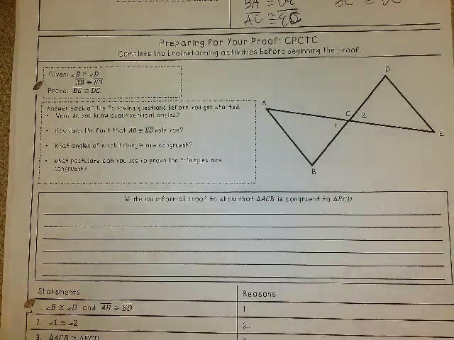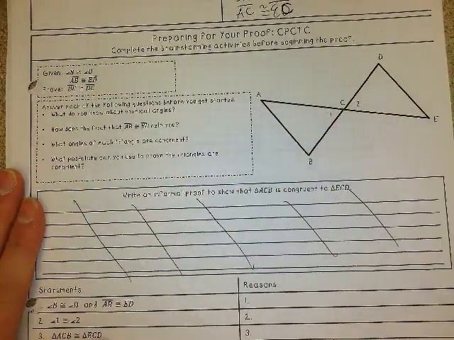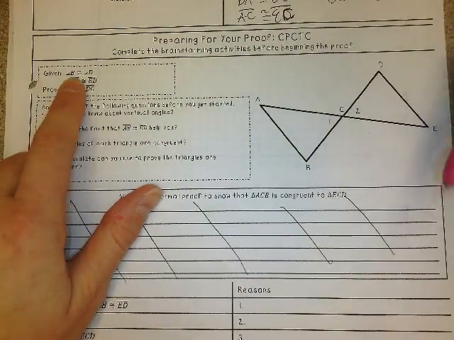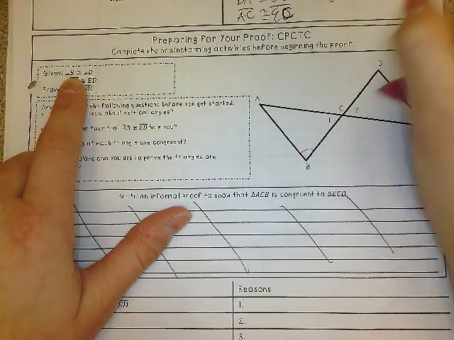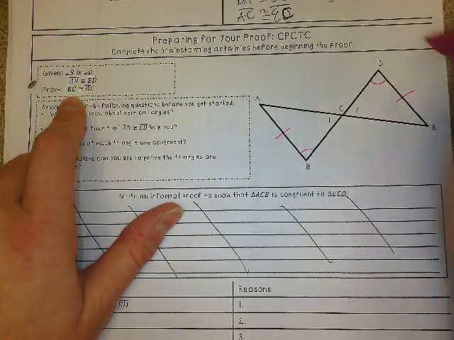All right, so let's look at this one. You do not have to do this. Let's mark it first. So given angle B is congruent to angle D, AB is congruent to ED, and we need to prove this.